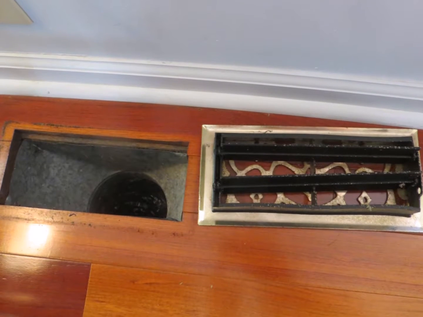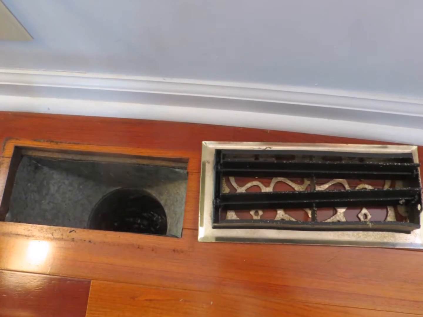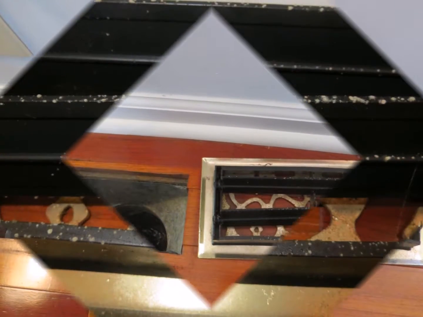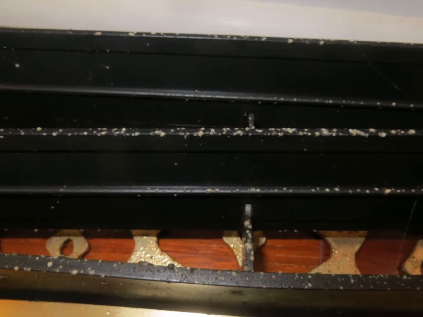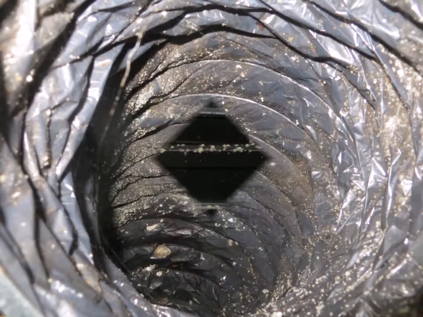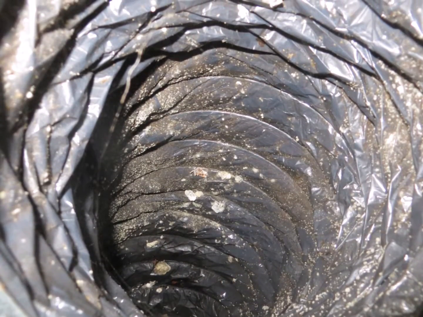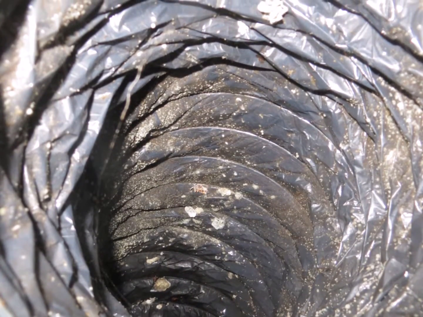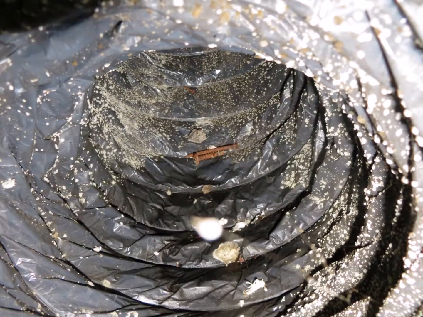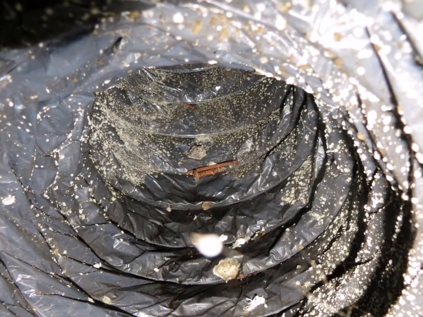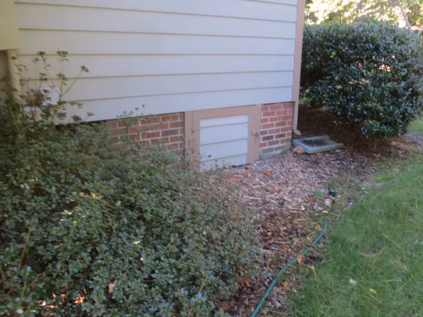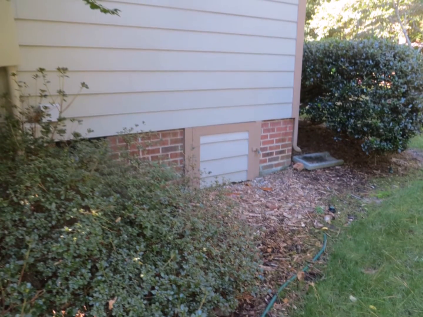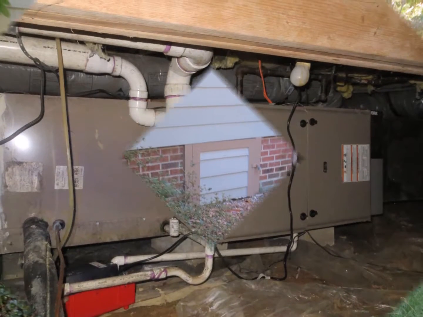The one air duct downstairs does have mold growth on the supply register, which is an indication of a system that has humidity issues. And then inside that duct there is extensive mold growth. This type of mold growth is caused again by high levels of humidity within the system. The crawlspace access door does get rainwater entering it because it's so low.